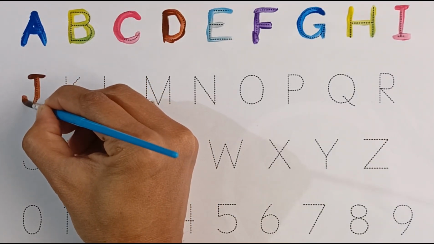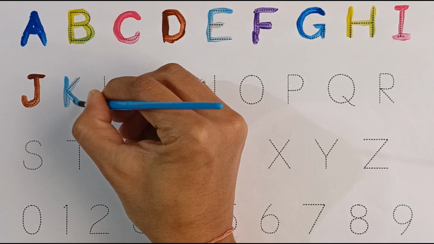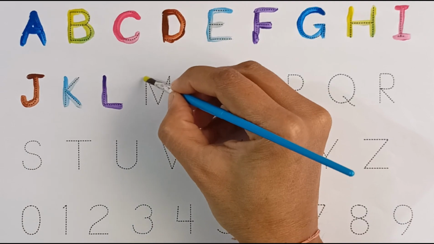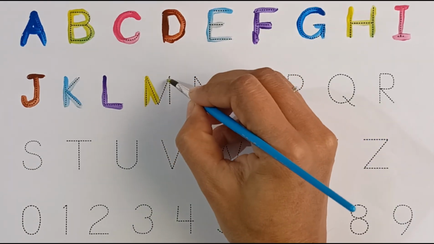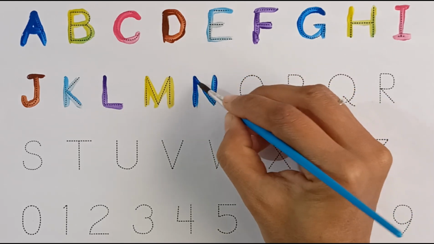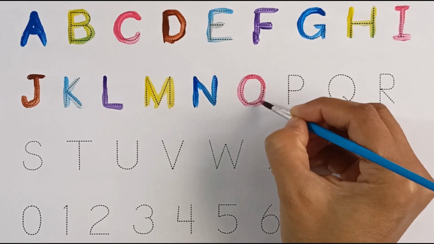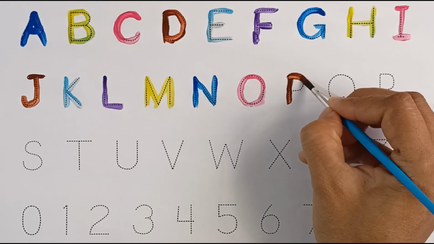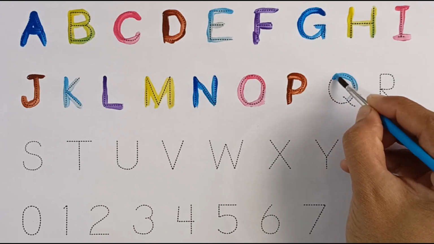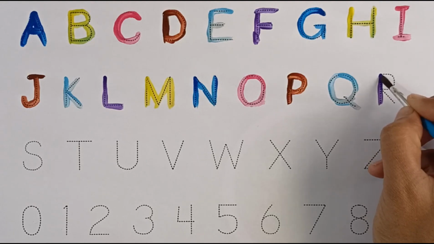J for jellyfish. K for kite. L for log. M for mango. N for nest. O for orange. P for panda. Q for queen. R for rabbit.